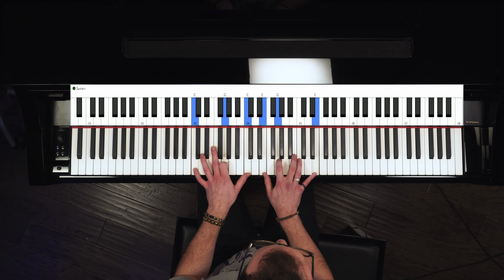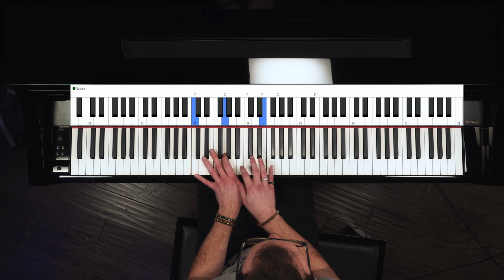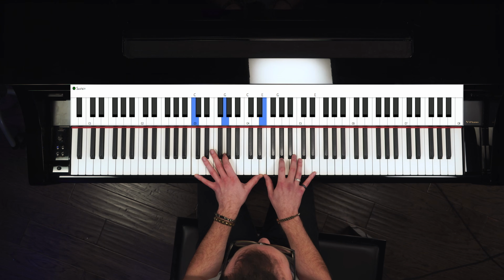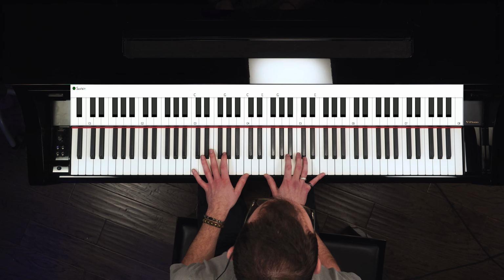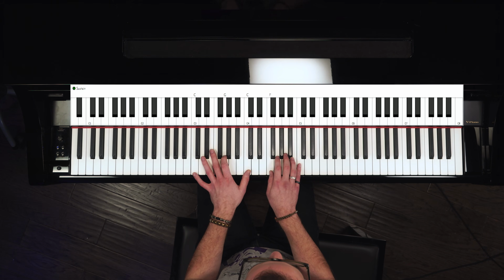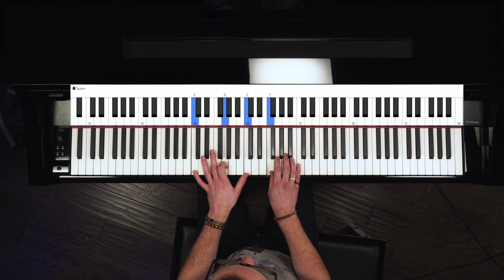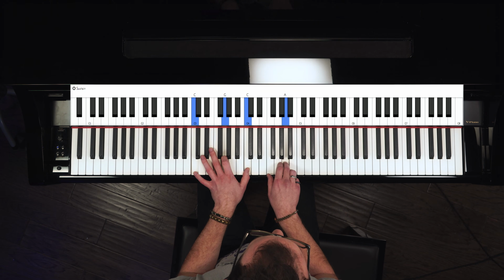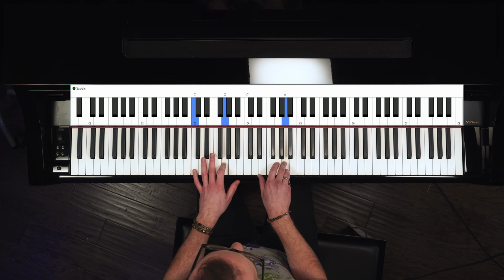Our 10th is just a major third, but an octave higher. And then you have a note like an 11th, which is really just a fourth, but an octave higher. And then you have another common one, which is a 13th, which is a sixth, an octave higher.